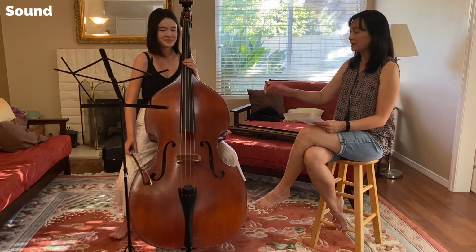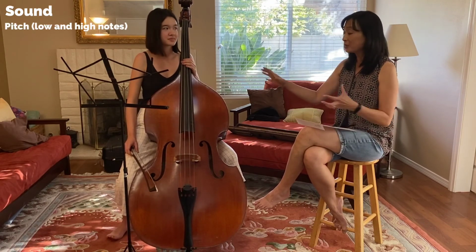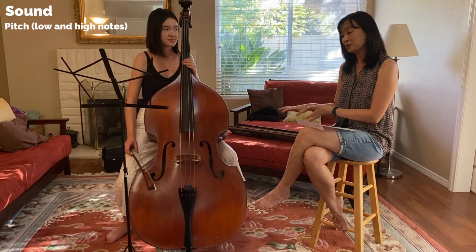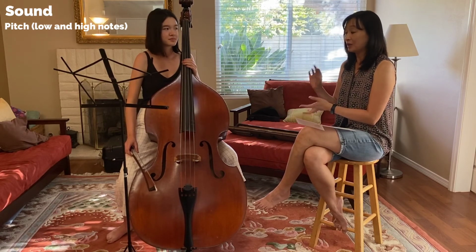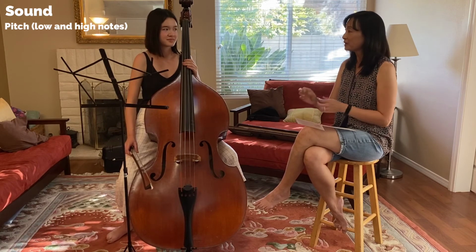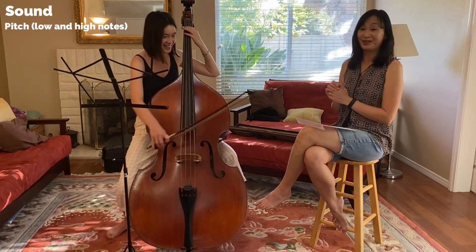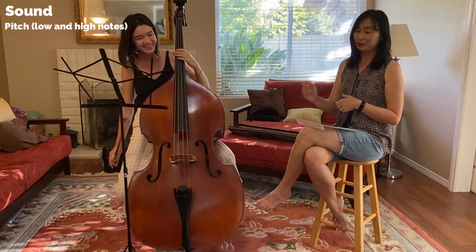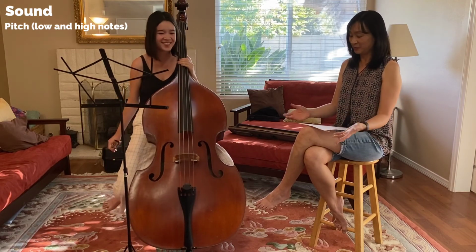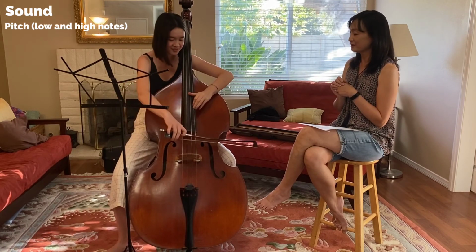Okay, then the last one I wanted her to demonstrate on the bass is pitch. So even though the bass does play low sounds, you do have a range on the bass. So if you could just show the lowest note you can play on the bass. Right, good. So that is a very low pitch on the bass. And then if you could play the highest pitch that you can on the bass.